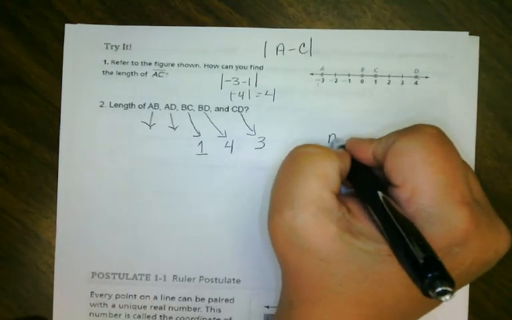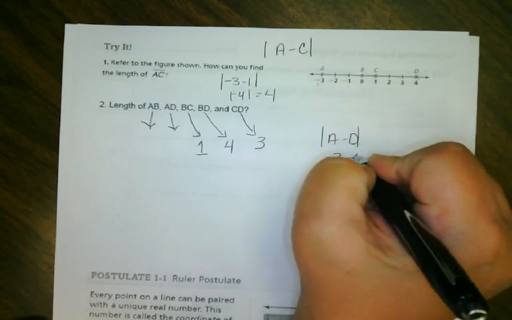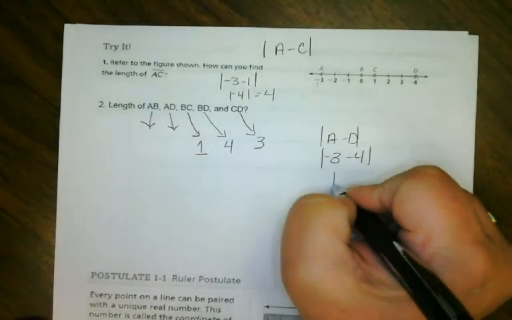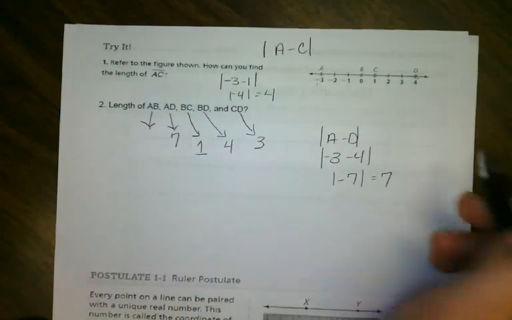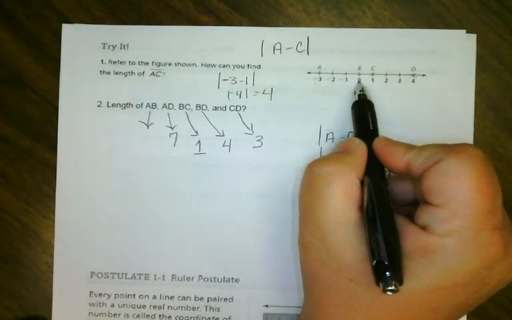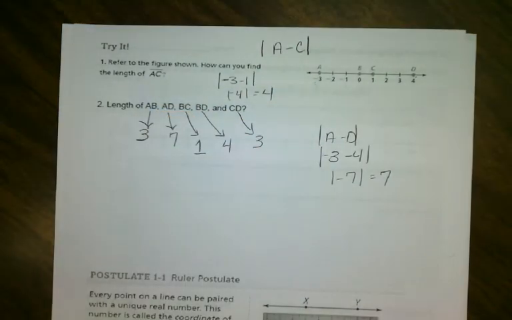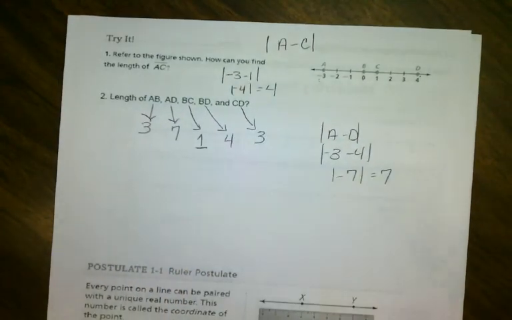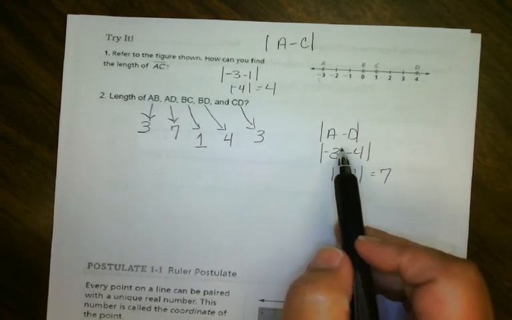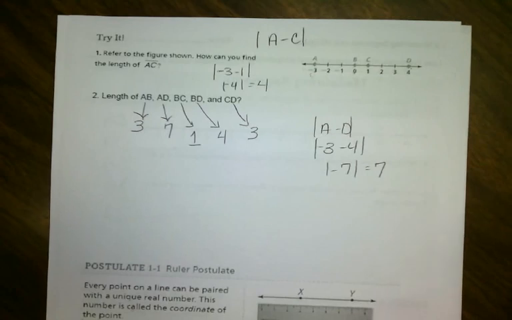Let's do that one. A minus D. So I've got negative 3 minus 4 absolute value negative 7, which is 7. And A to B, well, B's at 0, A's at negative 3, so that has a space of 3. So I don't care, personally, how you do it, as long as you remember that when the numbers are too hard to just look and see, that you can remember to take away the absolute value of the two numbers.